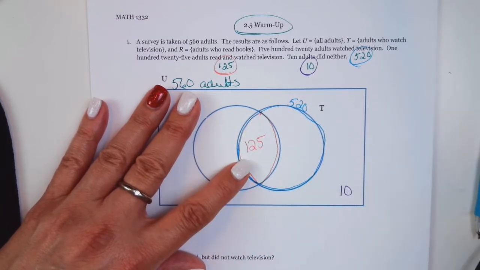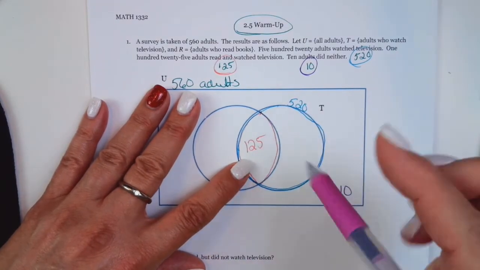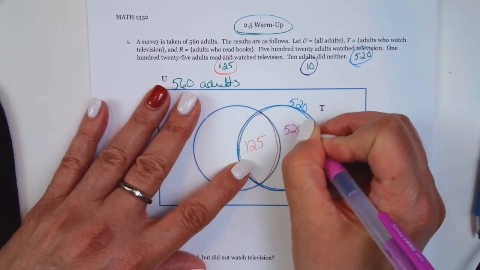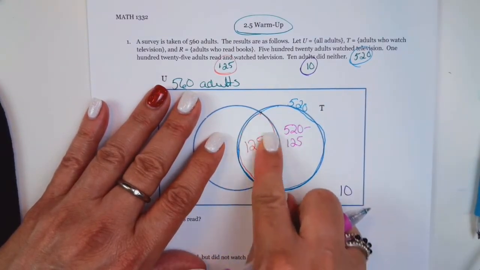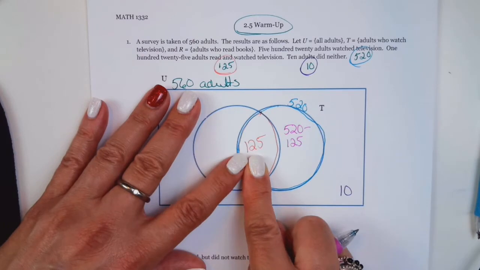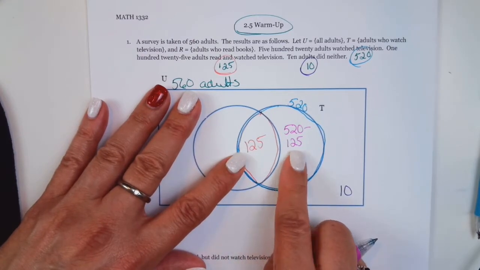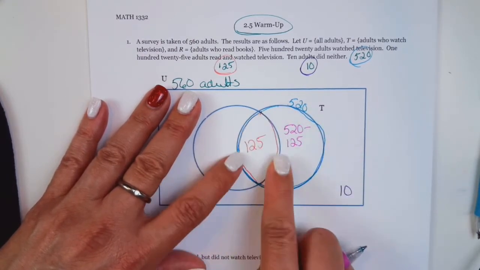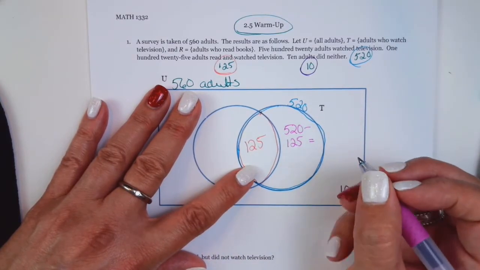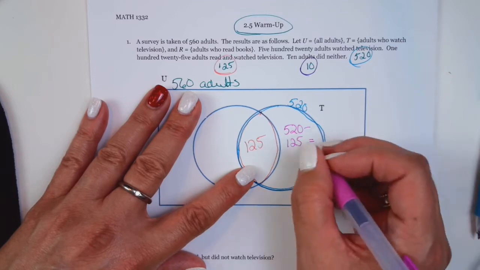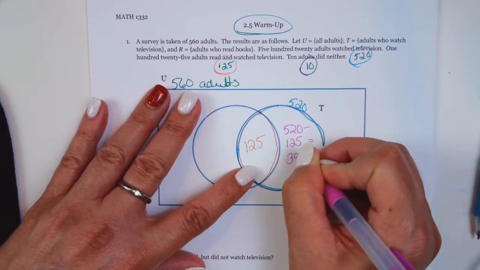So we're going to take that 520 and subtract the 125 from it because we've already used it here. We can't double up here. It's the same circle, but we know that these did both. So 520 minus 125 is 395.